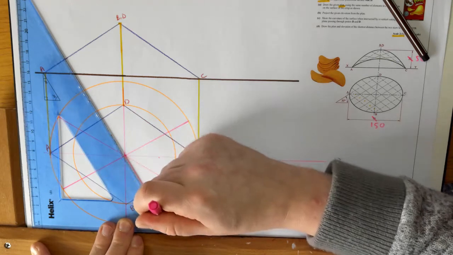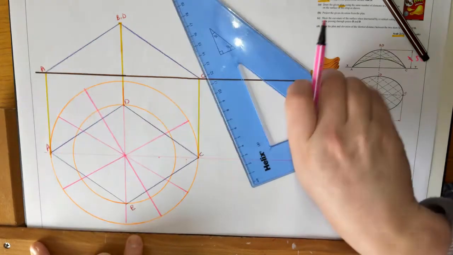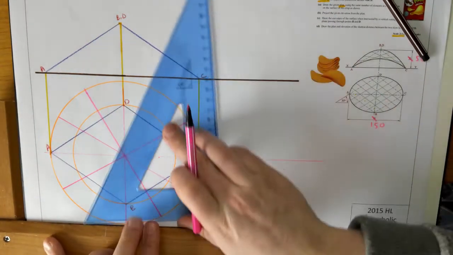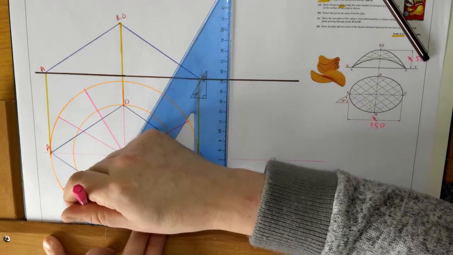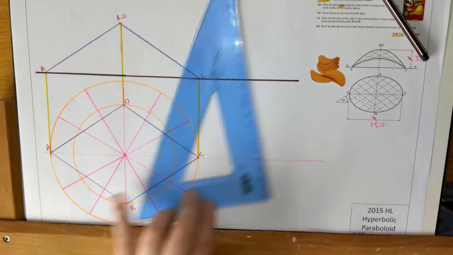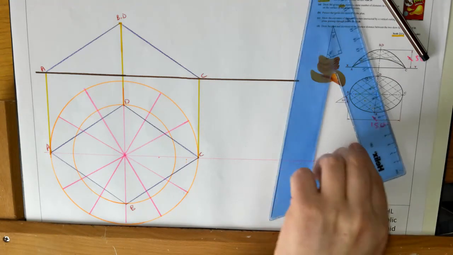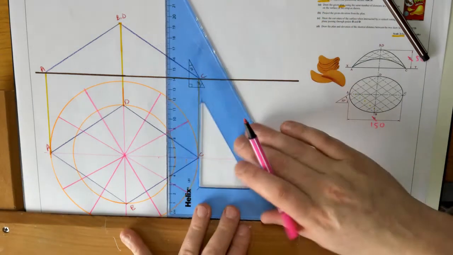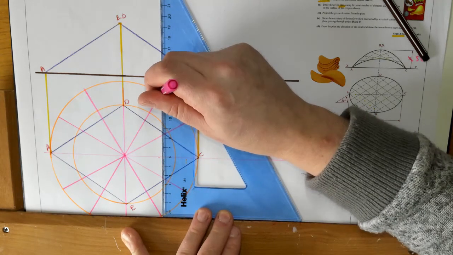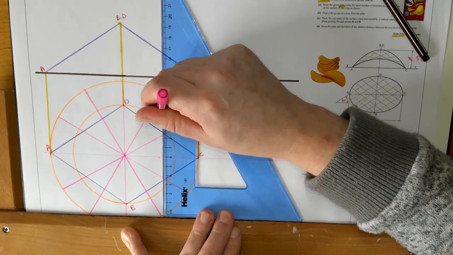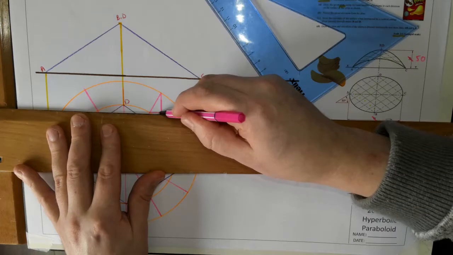Right, 12 seems to be enough. You could split it into any number of parts and any degrees you wanted, but 12 typically gives a good number of points. Okay, so the next thing that I'm going to do is bring down from the top where the line hit the bigger circle and bring it across from where it hit the smaller circle.